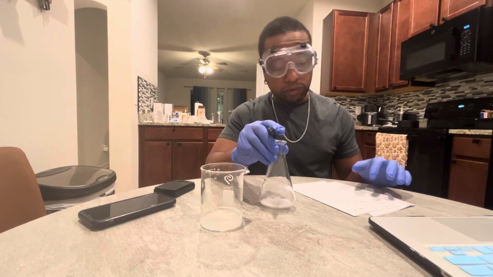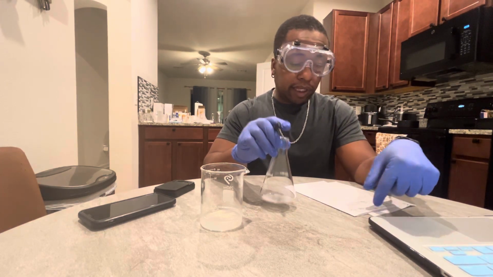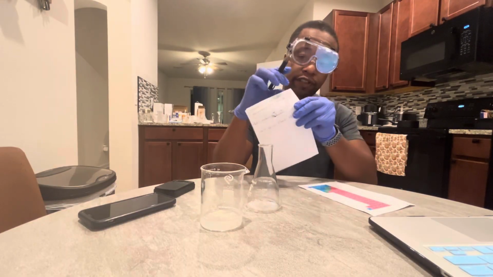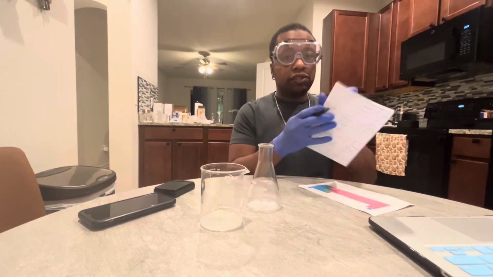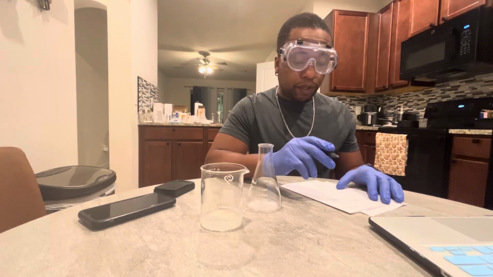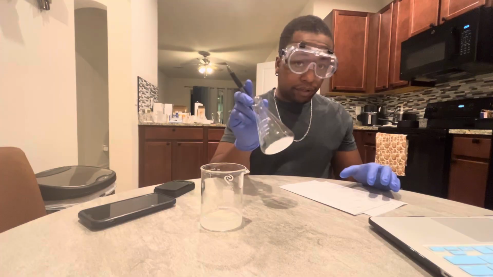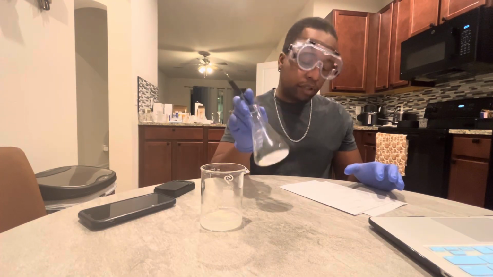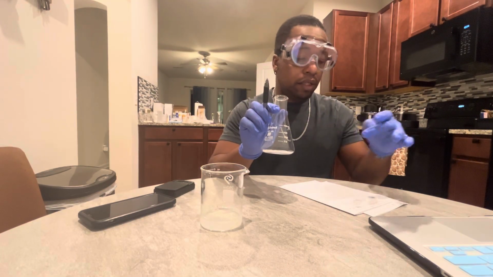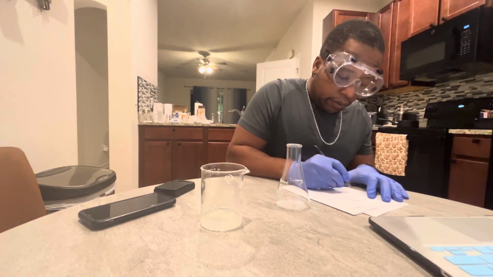In order for me to find the mass of the solute, earlier in the previous video, in part 1, I had weighed the Erlenmeyer flask by itself, empty. It was 74.77 grams. So the mass of the solute, the salt, is the mass of the salt with the flask minus the mass of the Erlenmeyer flask empty.